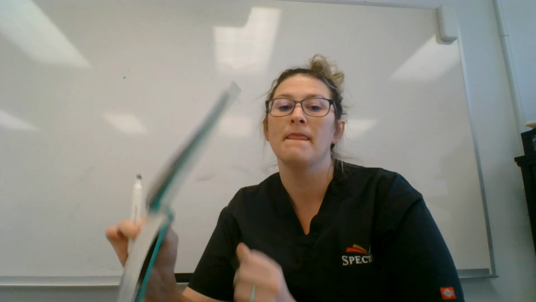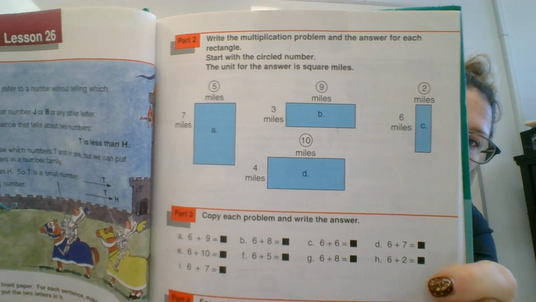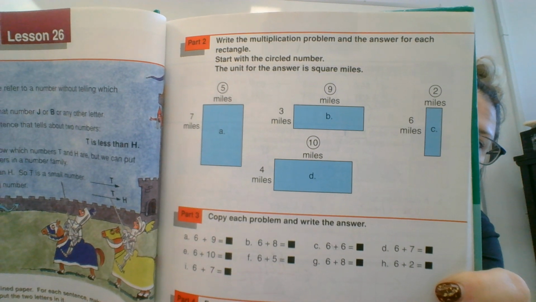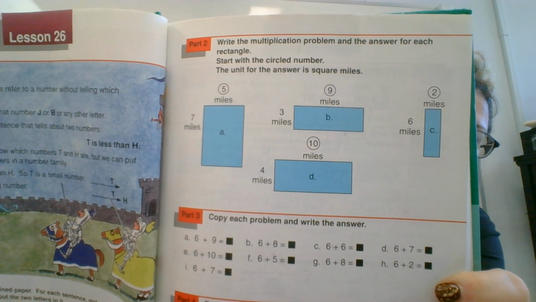All right, part 2. We are going to write the number sentences for each rectangle. Start with the circled number. Part 2 looks like this. Look at A. What is my first number that is circled in rectangle A? It's a 5.